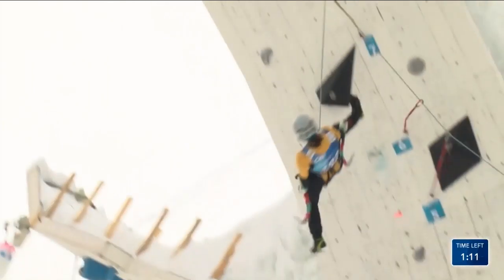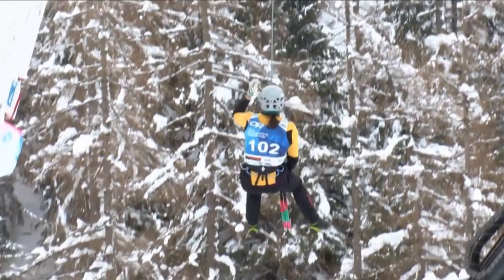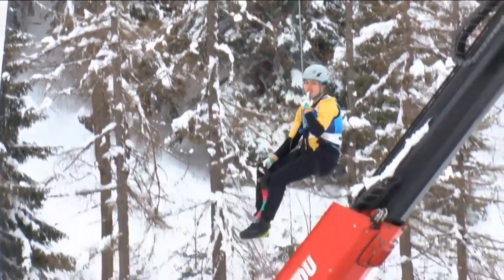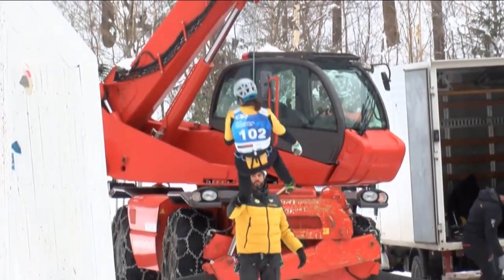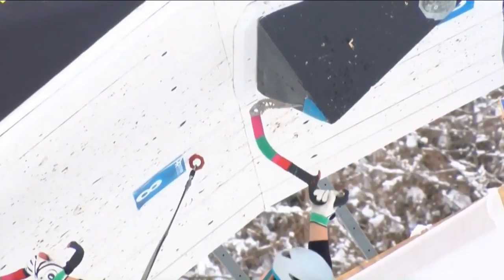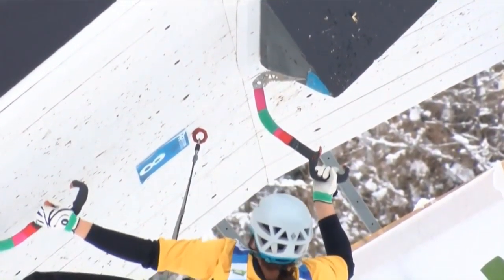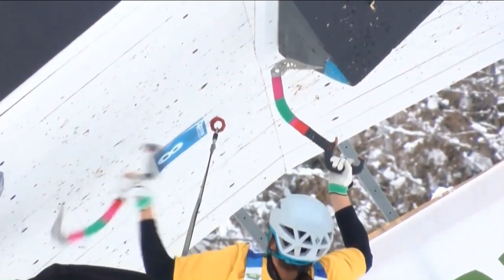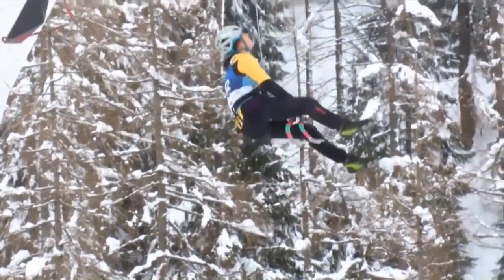She's got it with the right hand. Oh, she's popped out. Such a stopper move. I think she might have hit herself in the face there. Let's see that back. Couldn't quite release that tool. She had it. Oof, powerful fall.